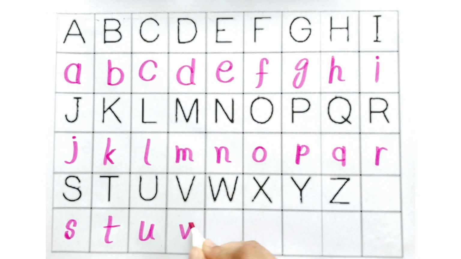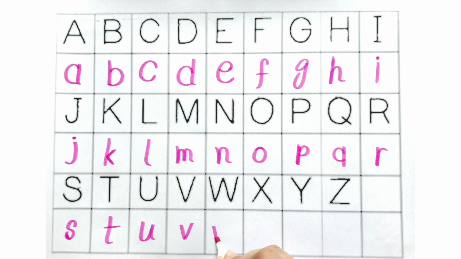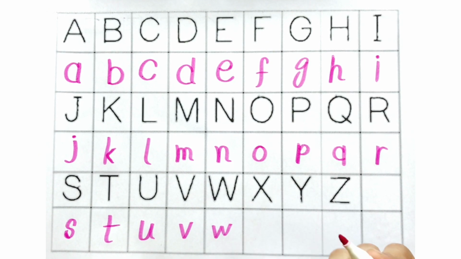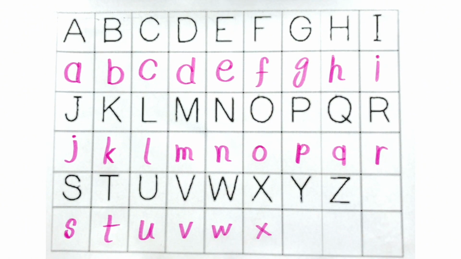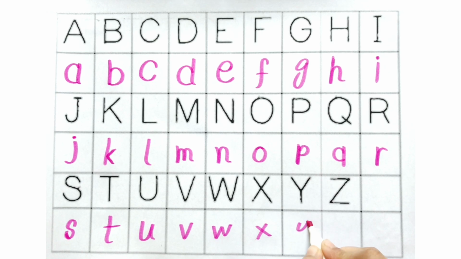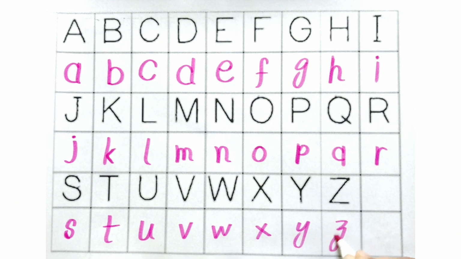Lowercase letter V. V for vase. And lowercase letter W. W for watch. And lowercase letter X. X for xylophone. Y. Y for yo-yo. Last alphabet Z. Z for zebra.